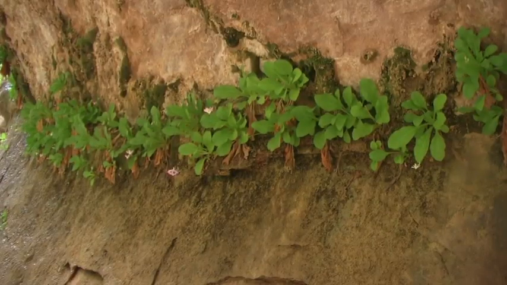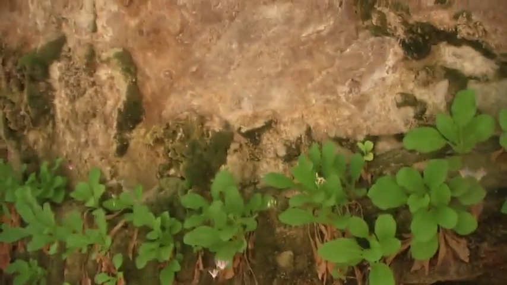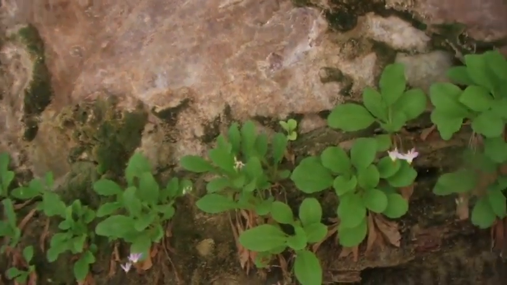You can also see the microhabitat of these flowers growing in the side of an overhanging rock. This is a hanging garden.